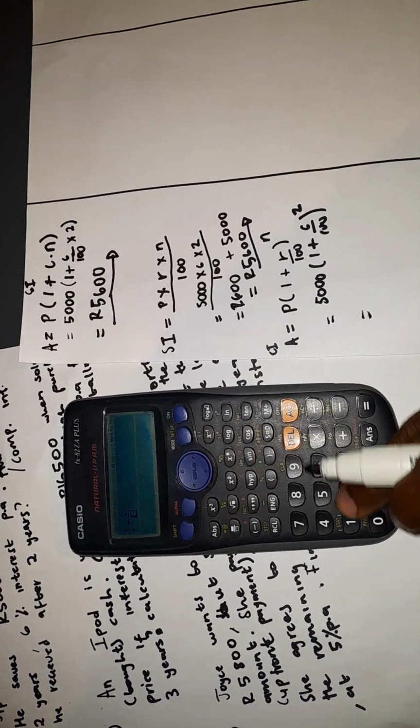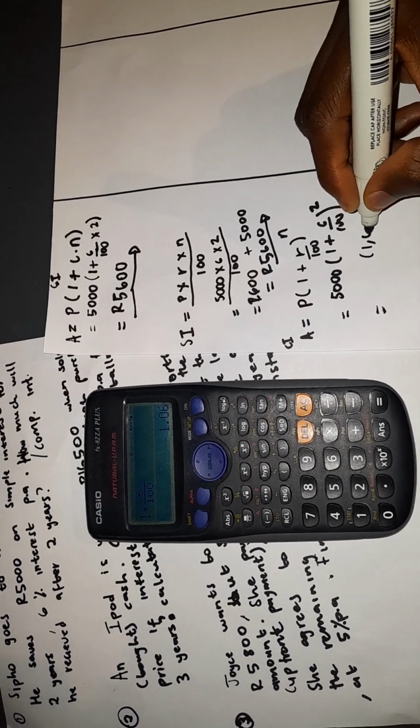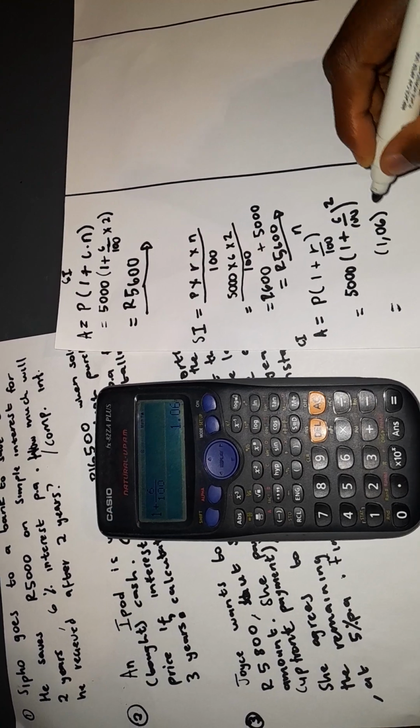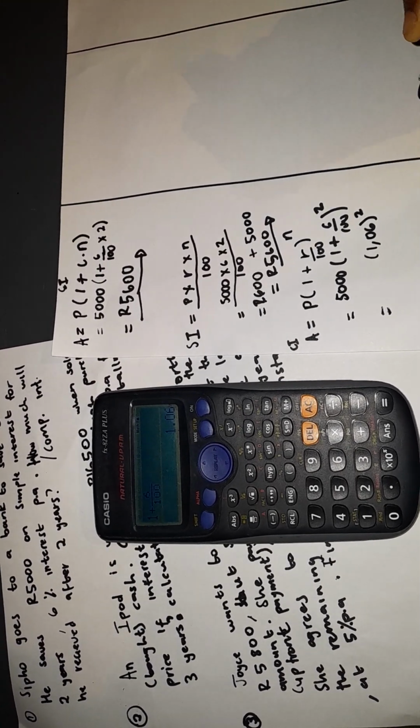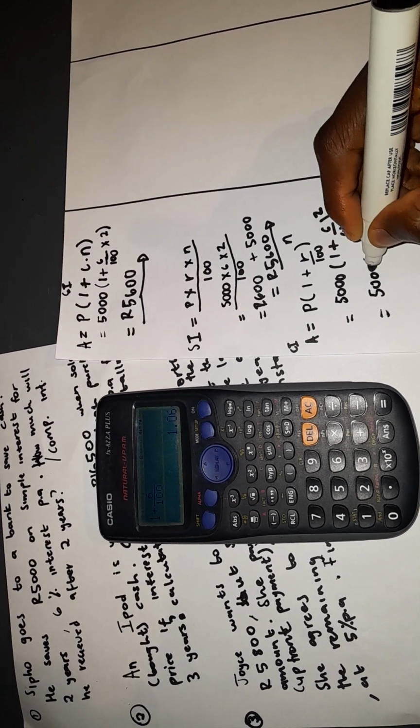You can just do 1 plus 6 over 100, which will give you 1.06, and square it, then multiply with this one.